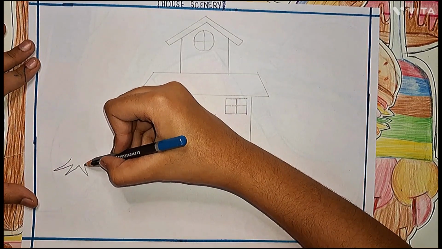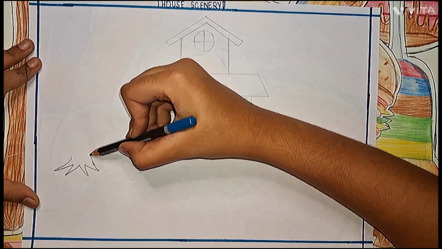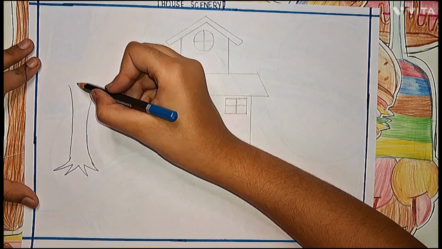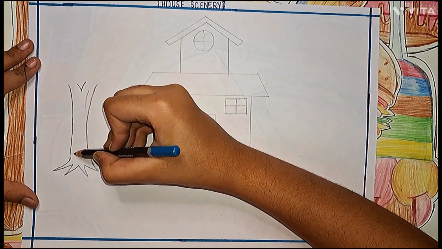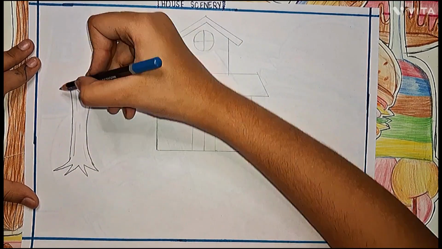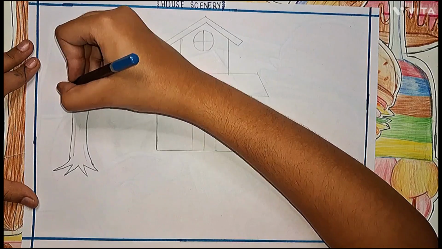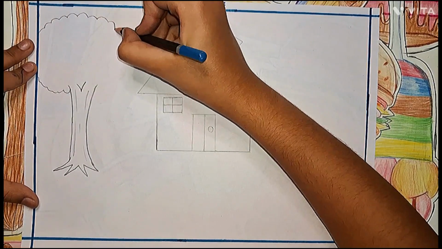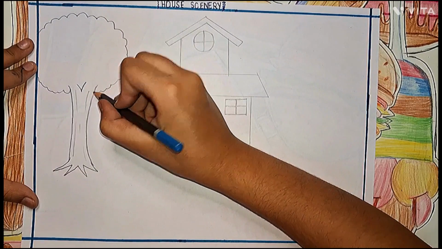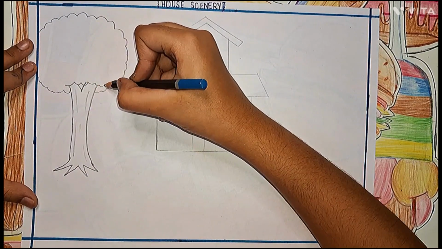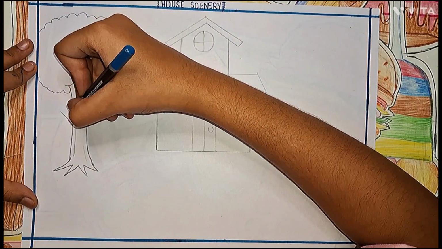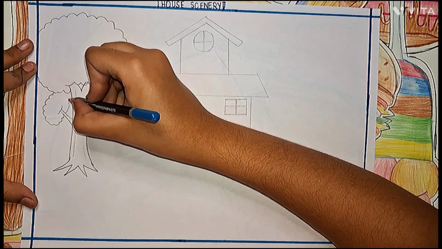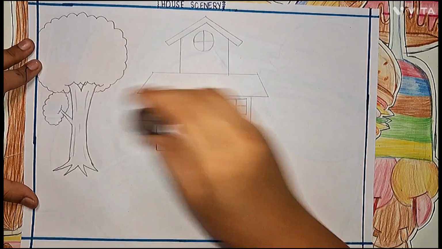next we are making a tree, making a tree is very easy. All you have to do is make these curve patterns and your tree is ready. Here I am adding another branch, a tiny one to the left side.